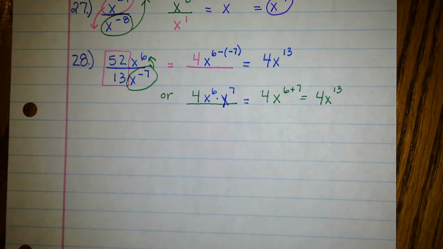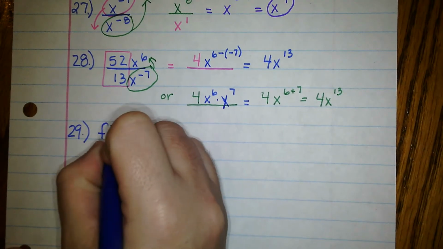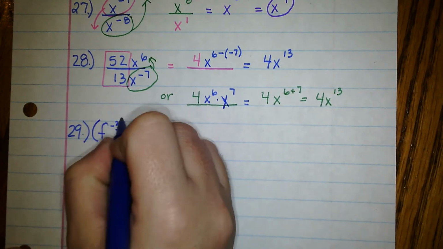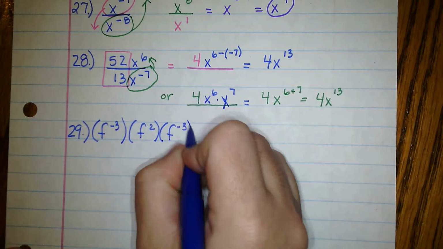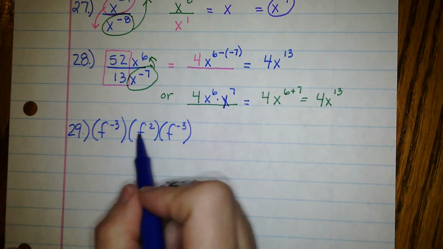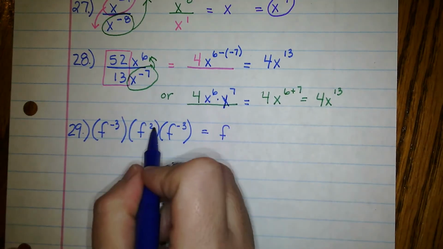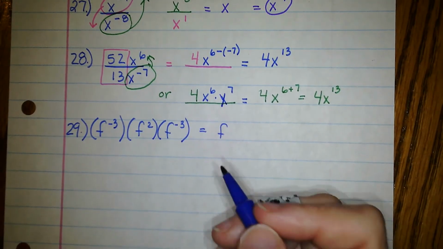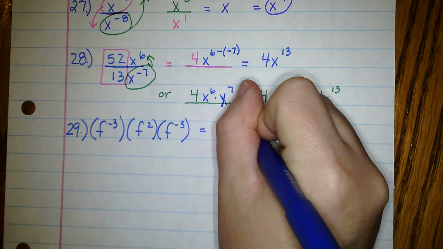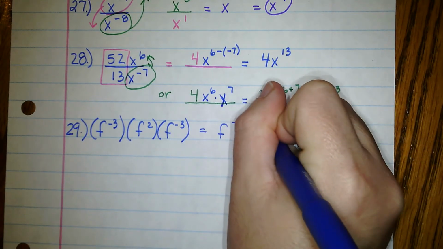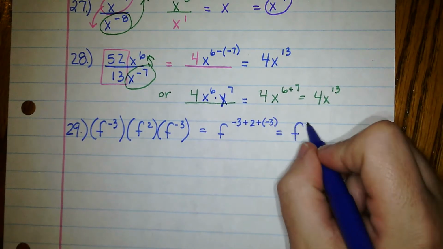Number 29. Almost skipped one. You have f to the negative 3rd times f squared times f to the negative 3rd. Now, what's interesting about this is these are all being multiplied, and they all have the same base. So we're basically going to add these exponents together to get our final exponent. So that's f to the negative 3 plus 2 plus another negative 3. Well, that's going to give us f to the negative 6, so negative 4.